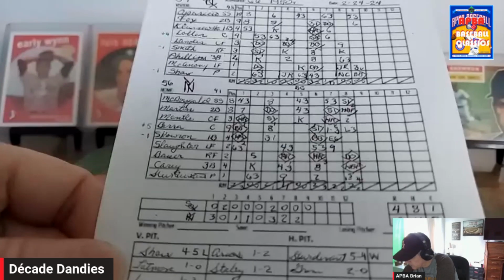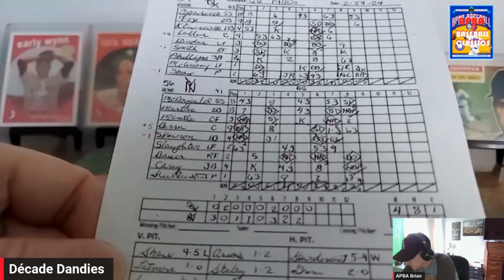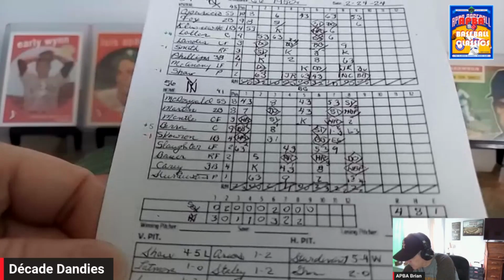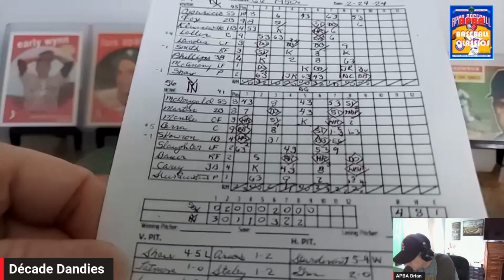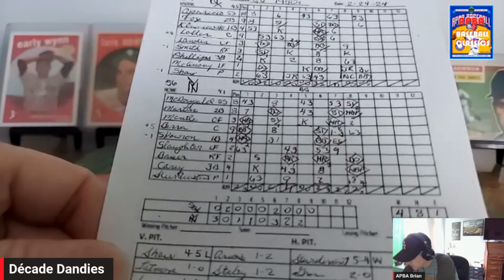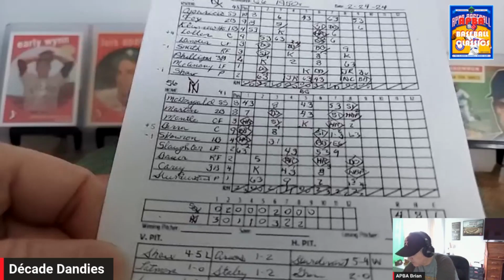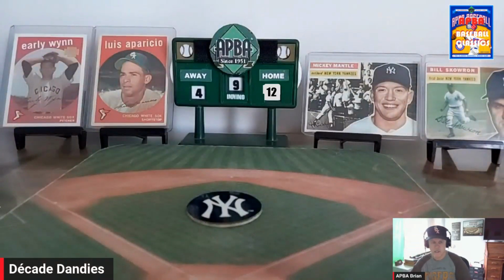Kluszewski hit a 2-run home run for Chicago in the 6th. But Mantle had 2, Skowron had 1, and Hank Bauer had 2 home runs. Winning pitcher is Tom Sturdivant, goes 5 innings, gives up 4 earned runs. And Bob Shaw takes the loss, 4 innings. Bob Shaw gives up 5 runs. So in the tournament, the championship game will be the 1954 New York Giants, and they're going to play the 1956 Yankees. This game will be at Yankee Stadium.